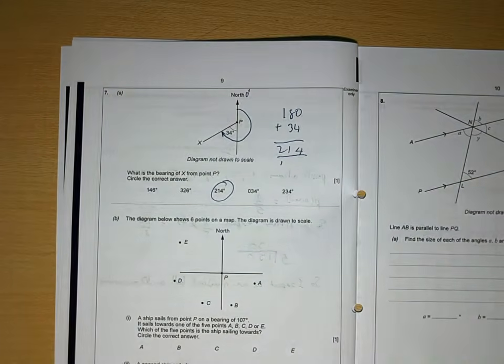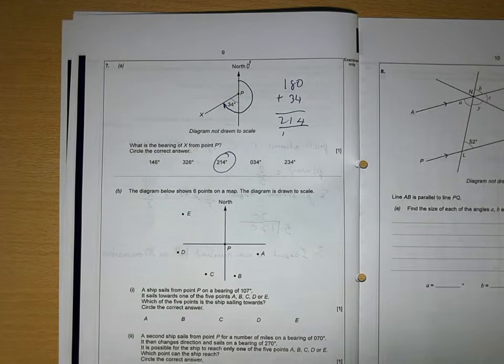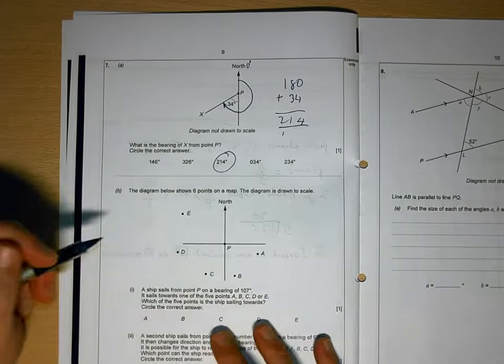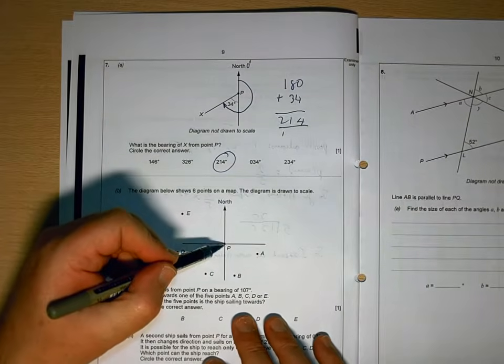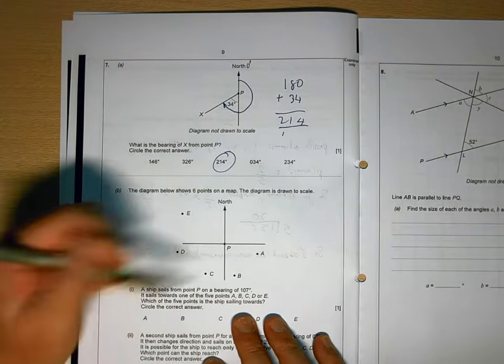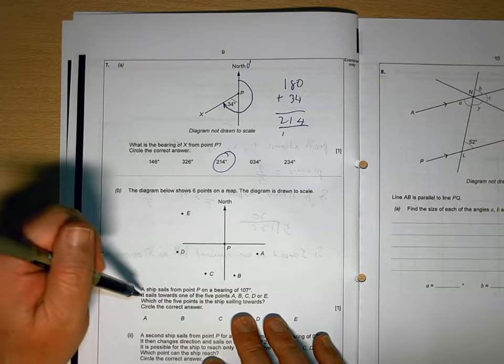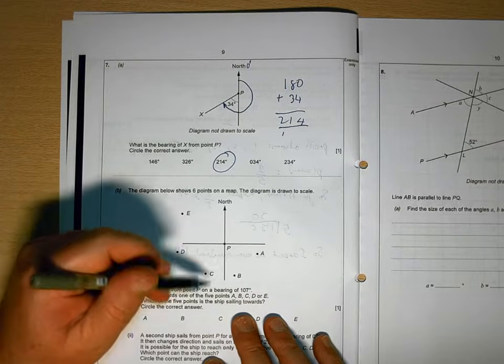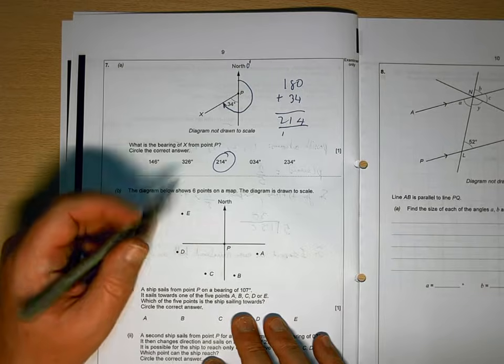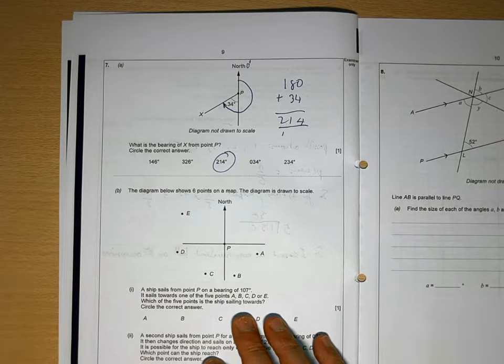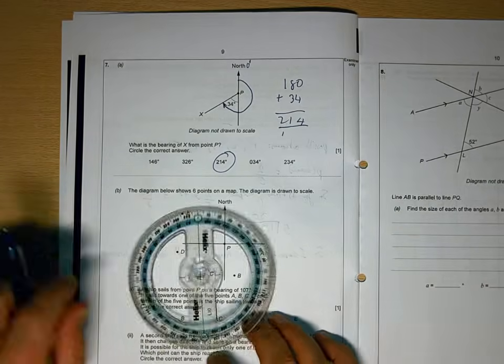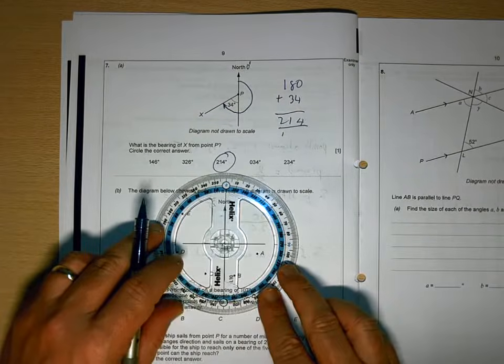The diagram below shows 6 points on a map. The diagram is drawn to scale. A ship sails from a point P on a bearing of 107 degrees. It sails towards one of the 5 points A, B, C, D or E. So it's drawn to scale, which means I can actually measure 107 degrees.